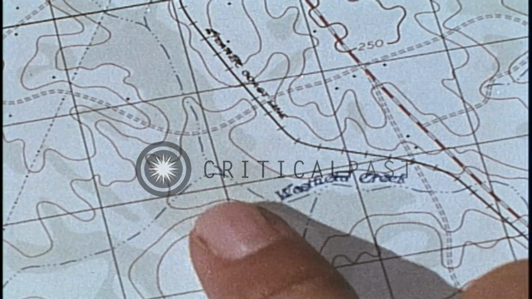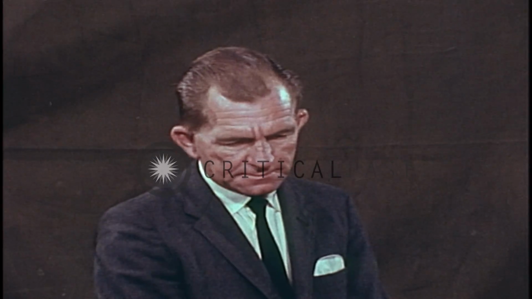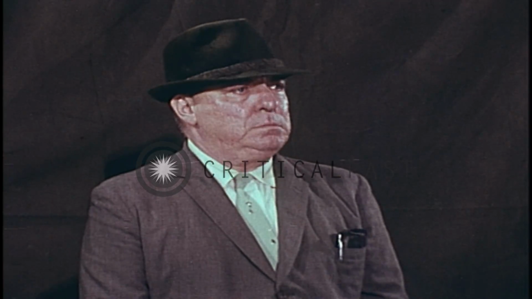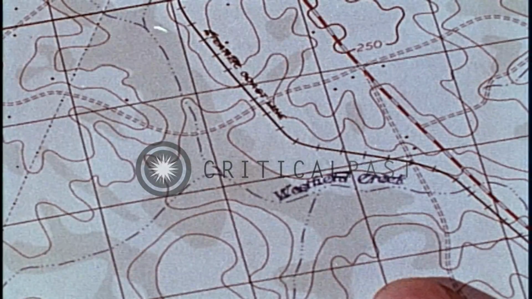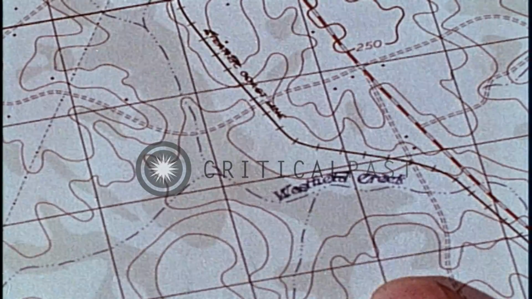Selected landing zones, or LZs, on file at the SFOB have been checked during preliminary reconnaissance. One has been confirmed as the LZ for the proposed exfiltration.